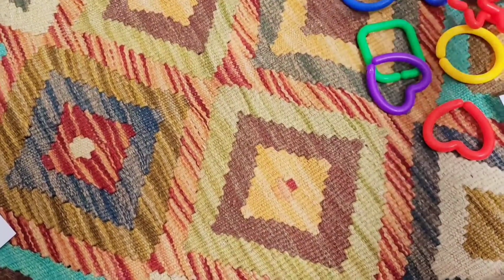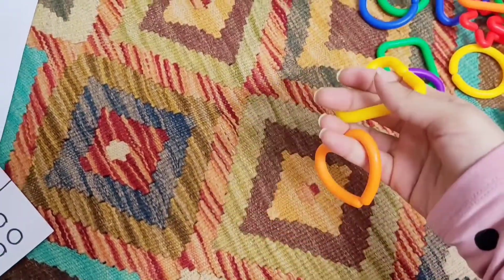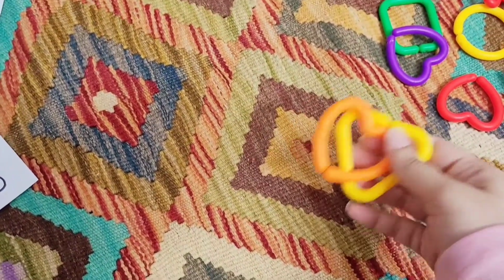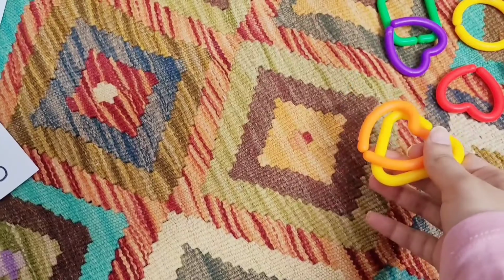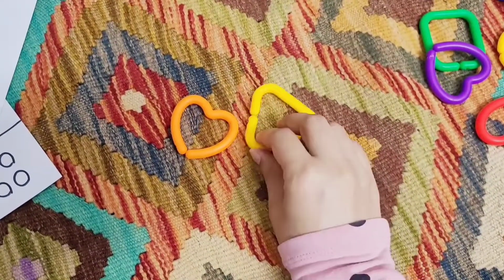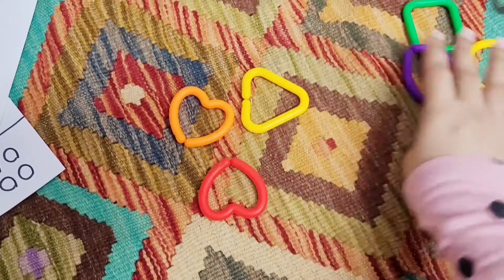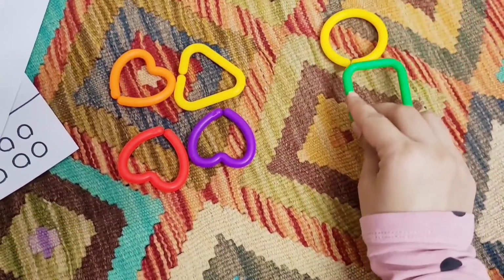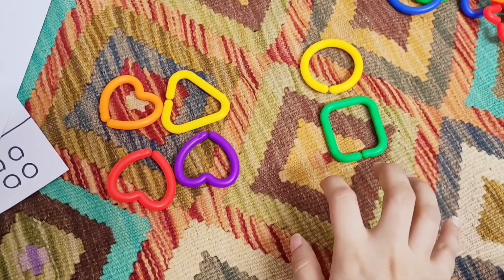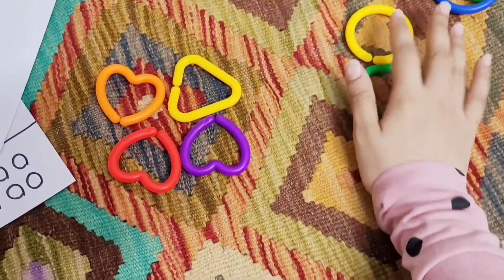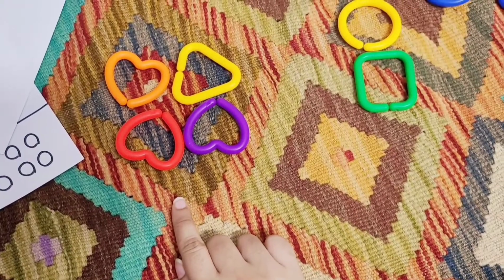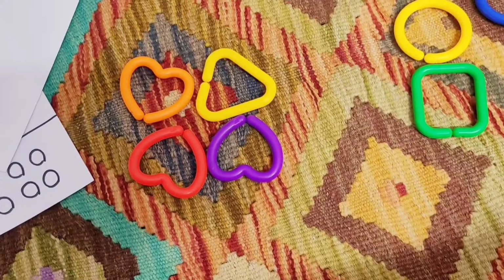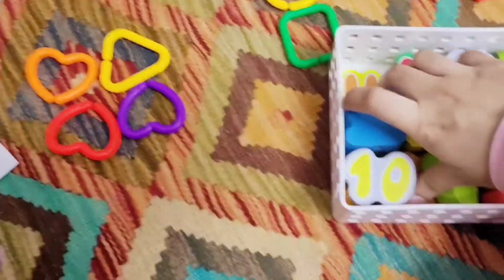Take any objects. If you don't have any toys, nothing to worry about. Take anything from your pantry, from your kitchen, maybe chickpeas, beans, anything that you have. Just place a few in front of them. Here I have these 4 shapes and here I have these 2 shapes. I have this set in front of them and then I will ask them to count. How many shapes here? The child will count 4. Maybe ask them to put the number 4.